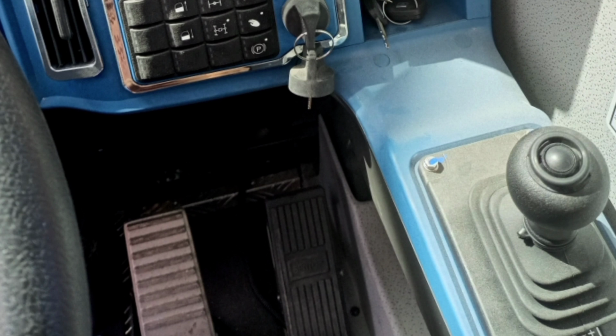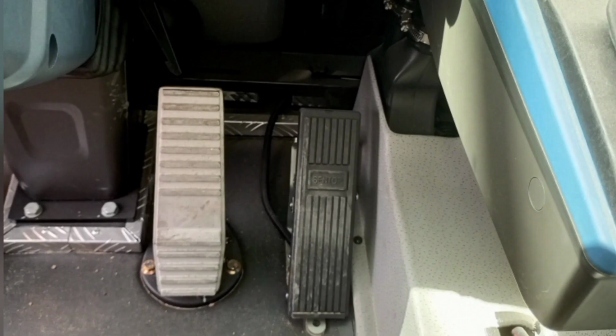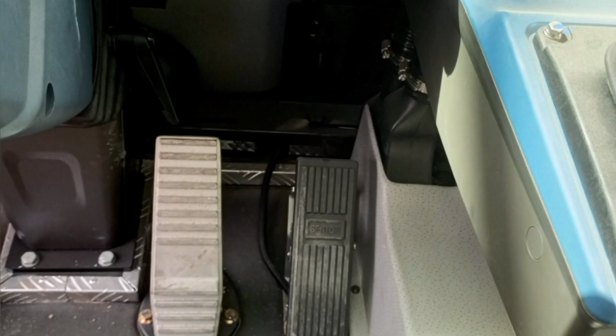A rough terrain crane is a type of mobile crane specifically designed for off-road and rugged environments. These cranes are commonly used in construction, oil and gas, mining, and other industries where job sites are often located on uneven or difficult terrain. Here are some key features and uses of rough terrain cranes. Key features. 1. Four-wheel drive. Rough terrain cranes are equipped with four-wheel drive system.